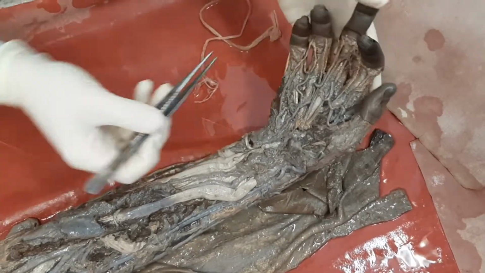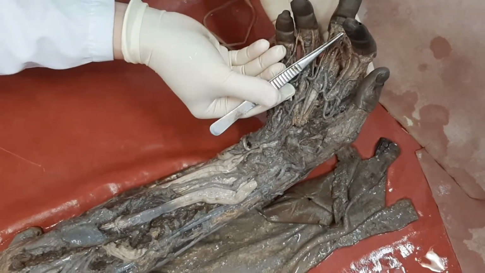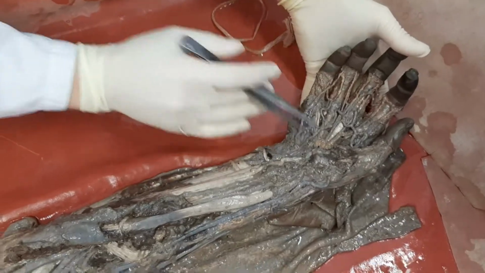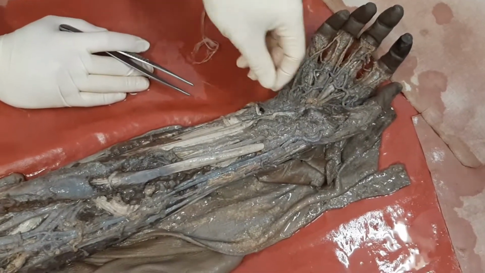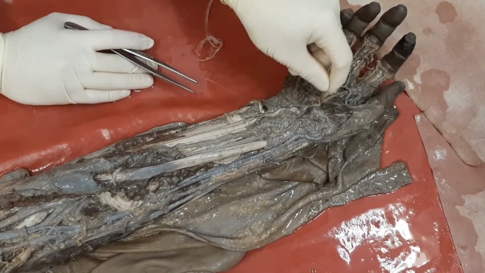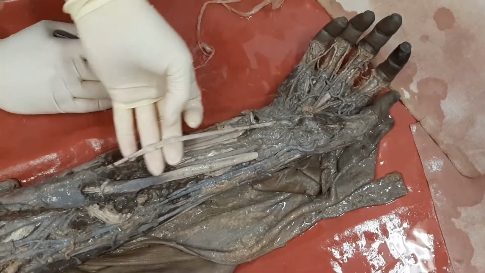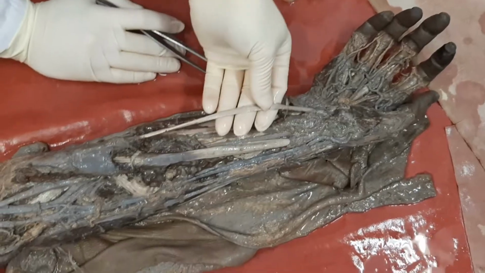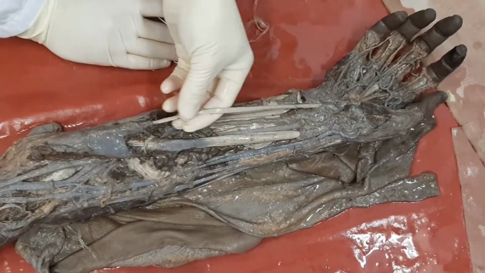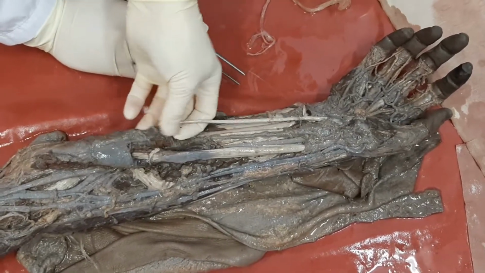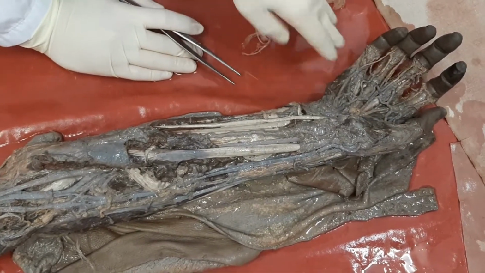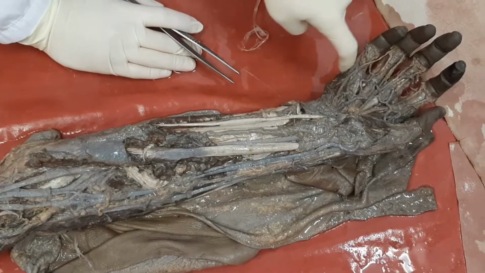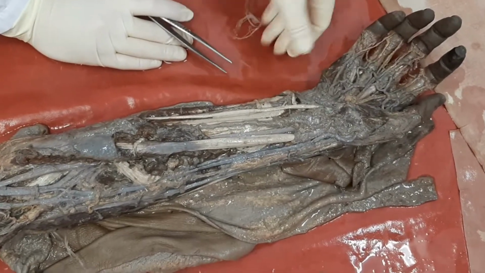We see skin is removed, fat is removed, and fascia is removed. This area is called palmar aponeurosis, because the tendon of the superficial palmar muscle is inserted into the fascia, and that is why this fascia is called palmar aponeurosis.